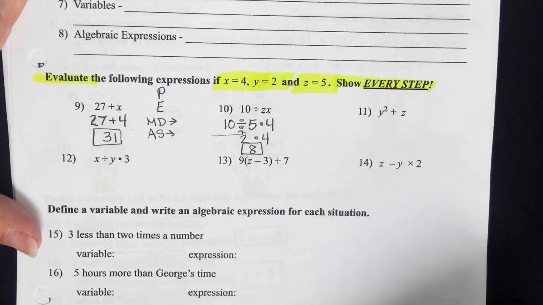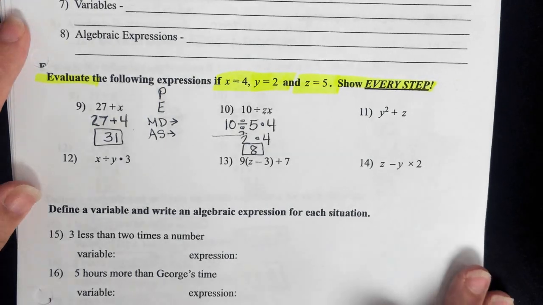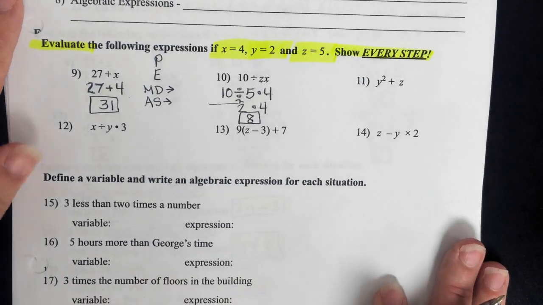8 is the only answer possible. I also need you to know, hint, hint, if you are getting decimals or fractions, something's wrong, go back. There's nothing on my test that's decimals or fractions that I remember, okay? So I'm just throwing that out there. Okay, number 11.